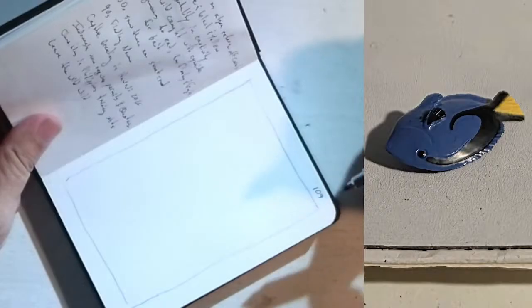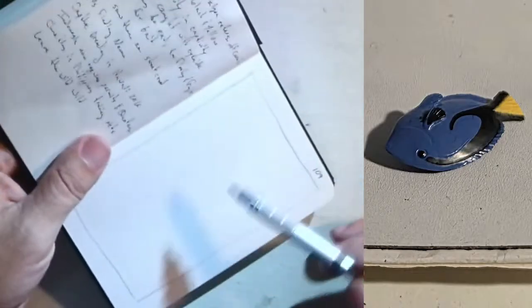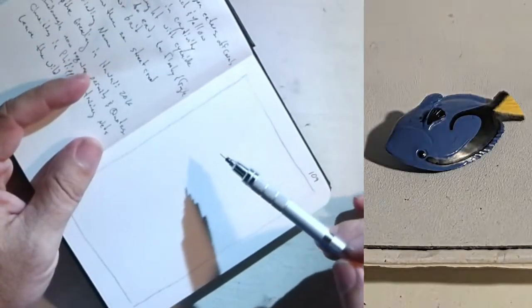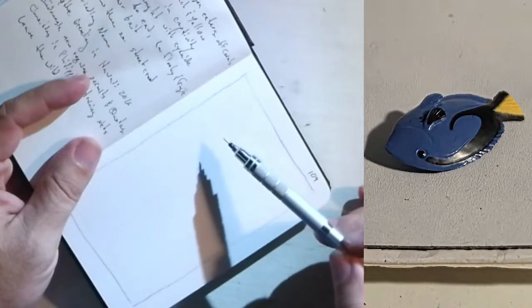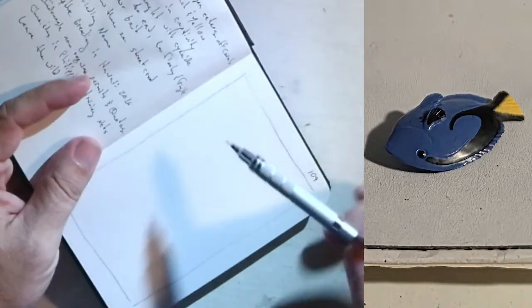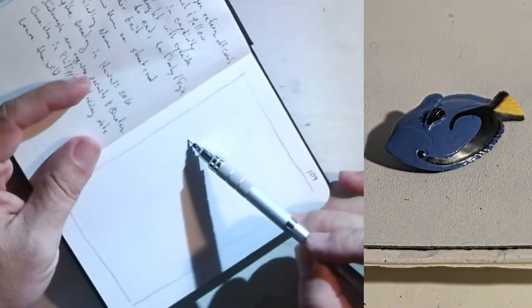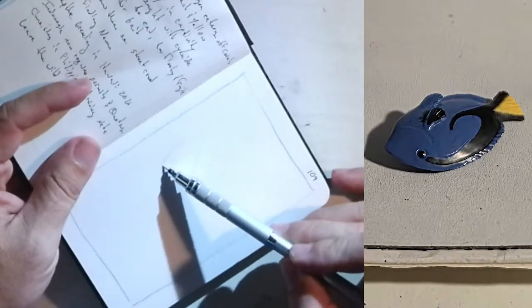Known for its beautiful, deep, rich, royal blue color and its often bright yellow tail and spot. And then it has that black streak across the back of it. It's very, very bold colors, very, very beautiful.